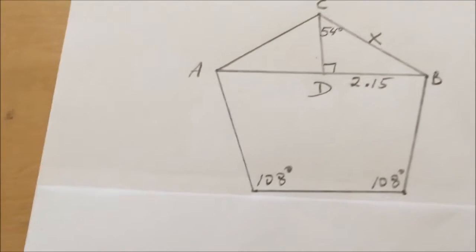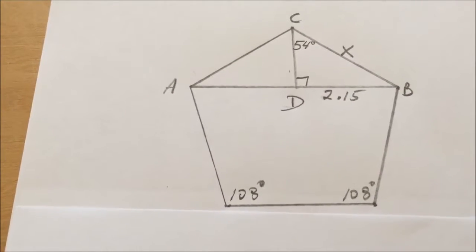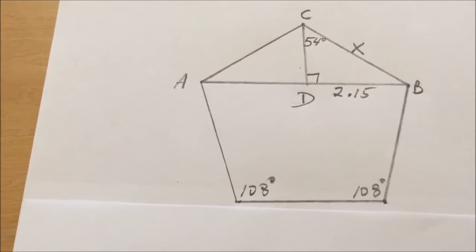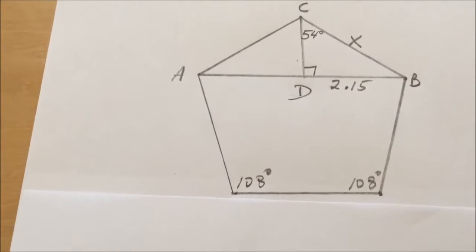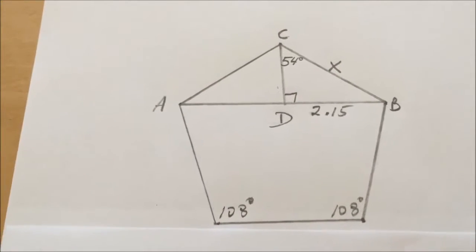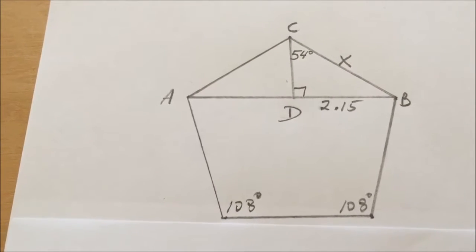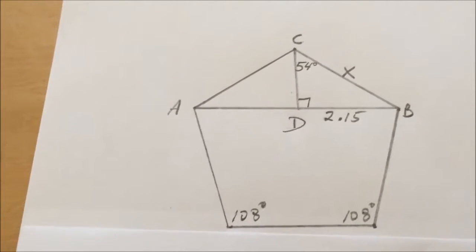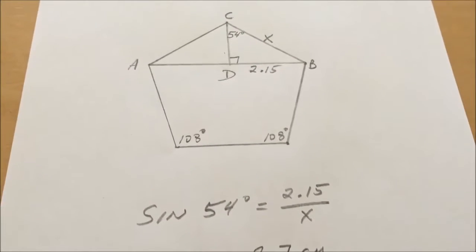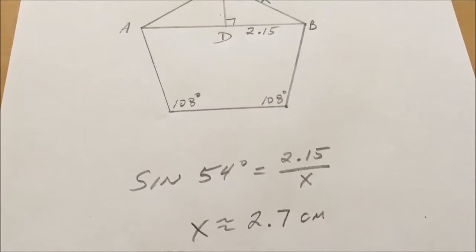Segment AB is 4.1 centimeters, which is the edge of the cube. Add 2 millimeters due to working with cardboard to give 4.3 centimeters. Cut this in half to get the length of DB, 2.15. X is the side of the pentagon, which is the edge length of the dodecahedron, the one we want to calculate. Use trig now to set up the equation. The sine of 54 degrees is equal to 2.15 divided by x. Therefore, x is approximately 2.7 centimeters.